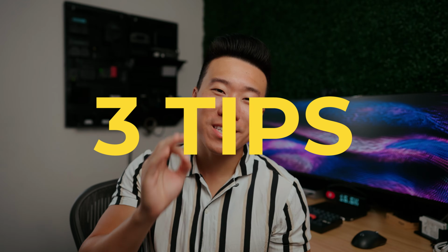Do you want to know how to get that beautiful blurry background effect in your photos or videos? Stick around because today I'm going to show you 3 tips on how you can turn a busy photo like this into a photo that makes your subject stand out like this.